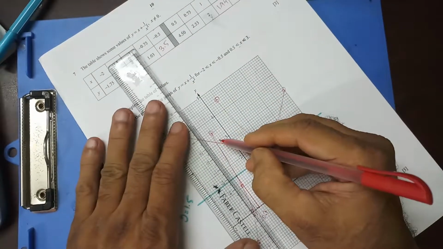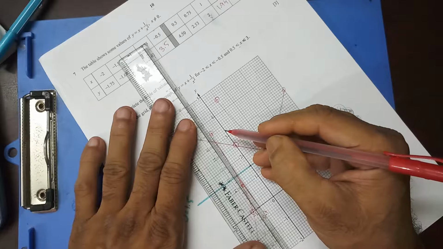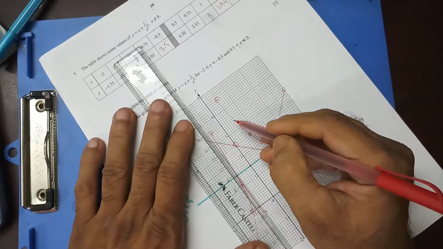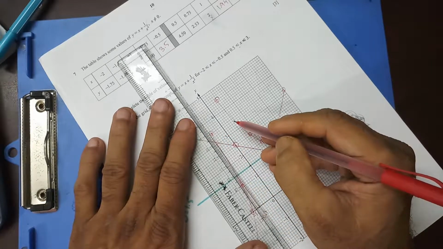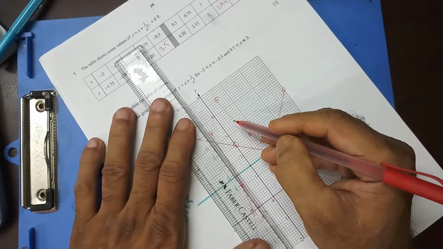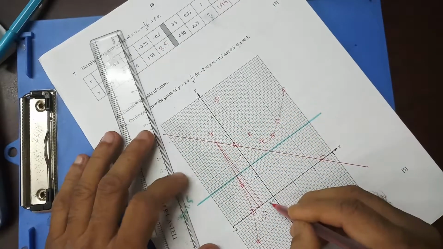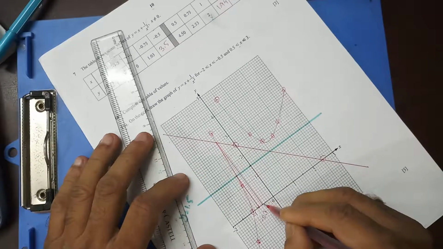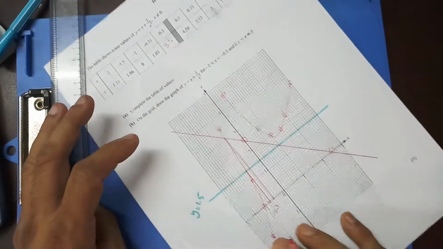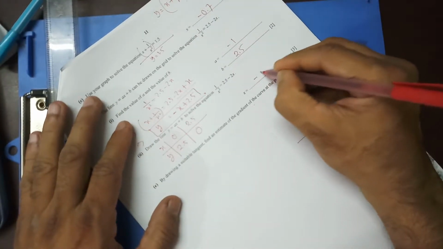And it intersects the graph right over here. And we can see that somewhere, oh boy. Okay, it's over here. So I got 1, 2, 3, 4, 5, minus 0.6. So it's going to be minus 0.6.